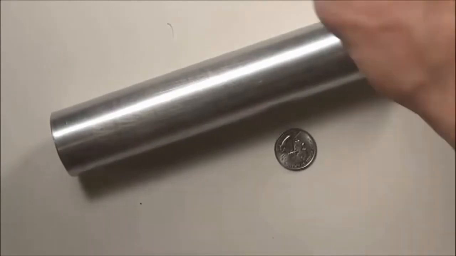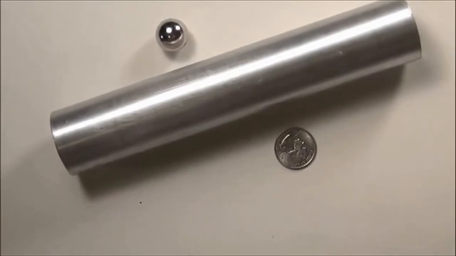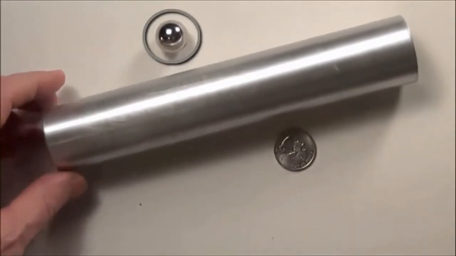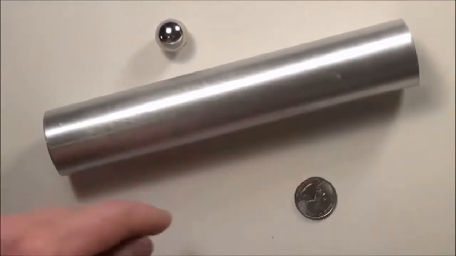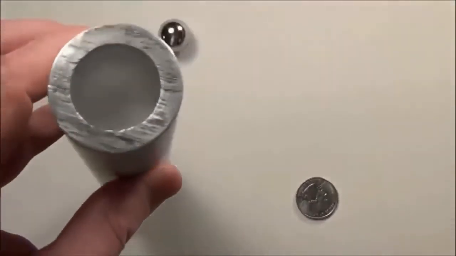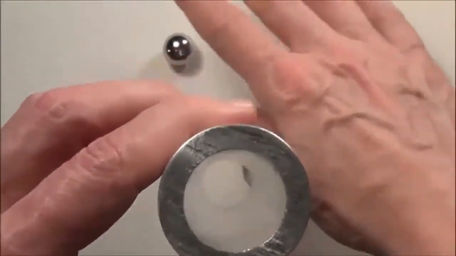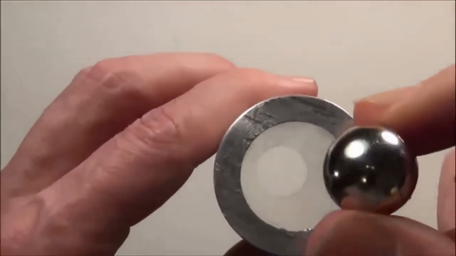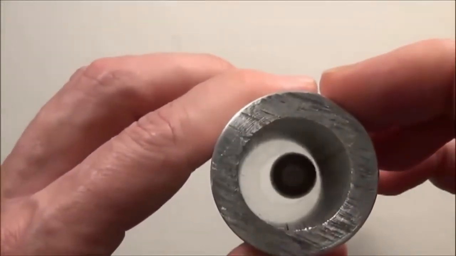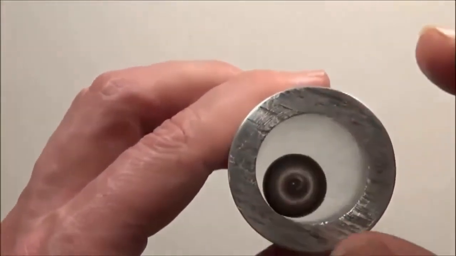Let's take a look at Lenz's law in a little different context. We're going to take a thick aluminum tube, and we're going to drop a really strong magnet down it. When that magnet falls down the tube, we're going to be creating electricity and a magnetic field. So watch what happens. I'll start by dropping a quarter down the tube just to show you how quickly it falls. And now the magnet. So the magnet creates that electricity, and it creates that magnetic field that slows the fall of the spherical magnet.